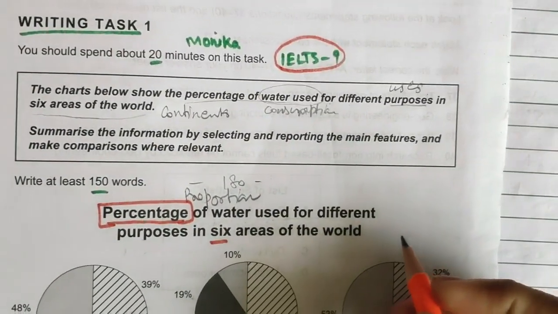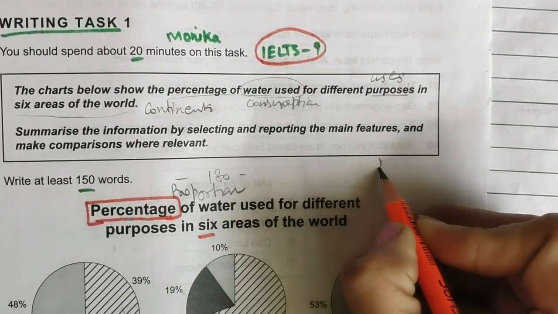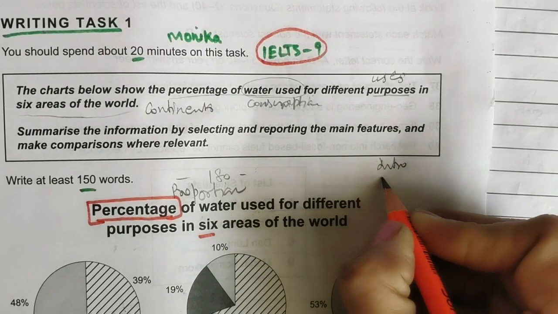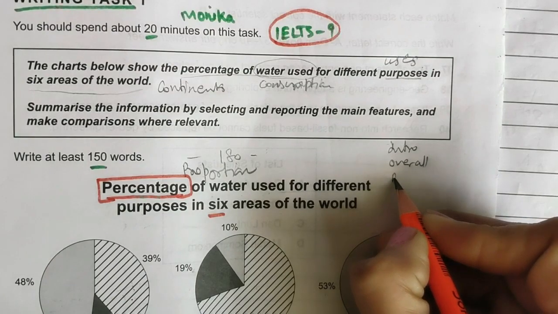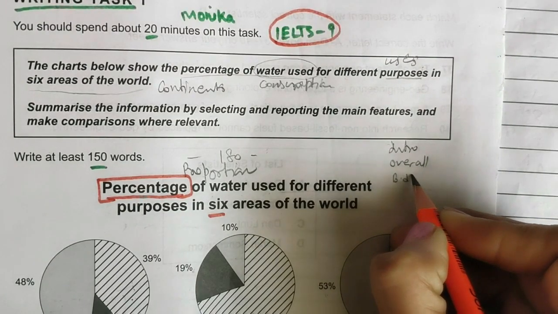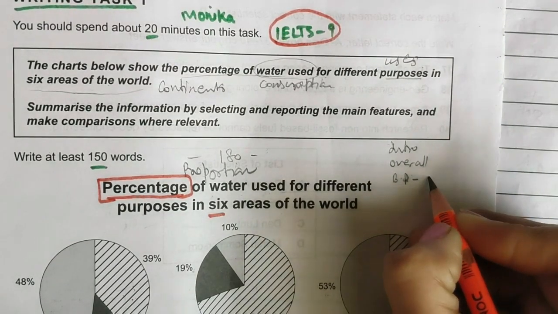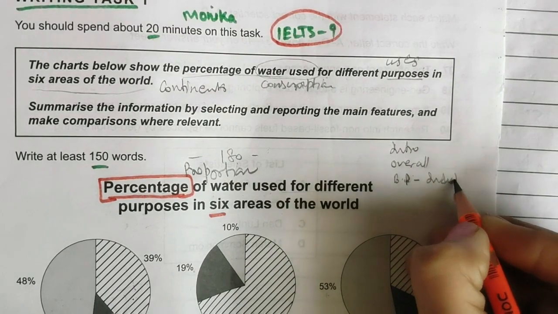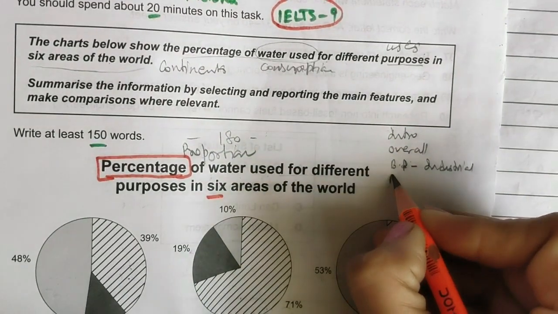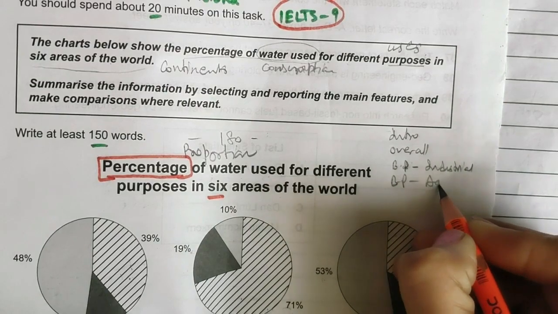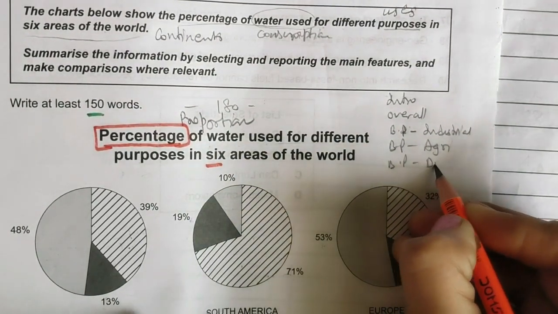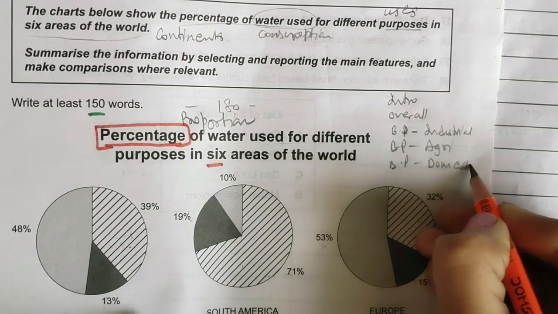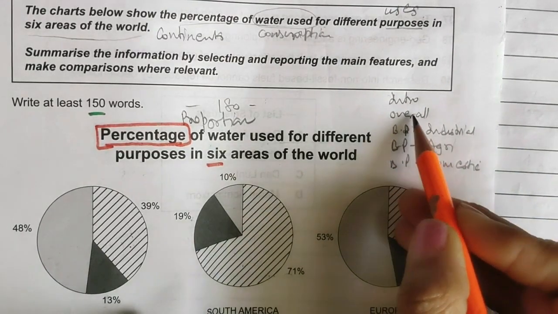It means how many paragraphs would there be? First the introduction, and then the overall, okay, and then a body paragraph for industrial purpose, a body paragraph for agriculture purpose, and the next body paragraph for domestic use. You can segregate your details into these 5 paragraphs.